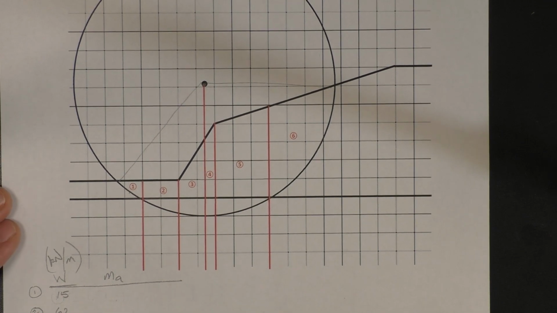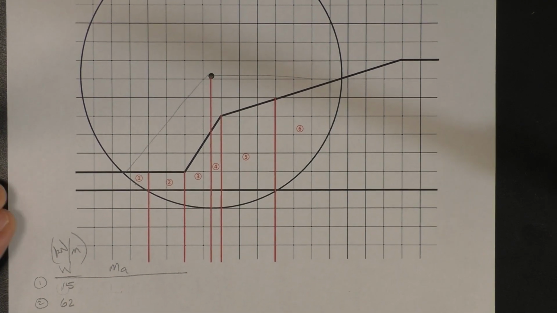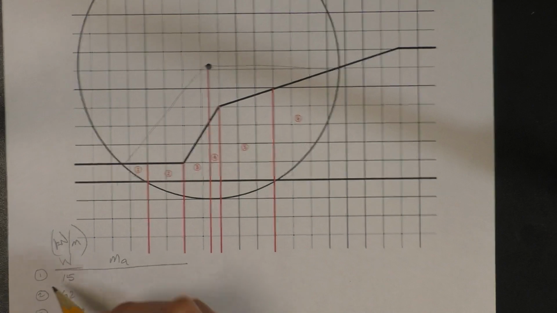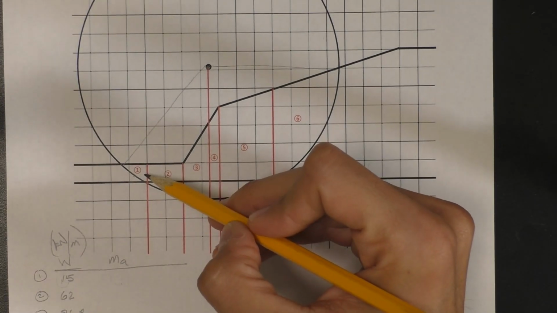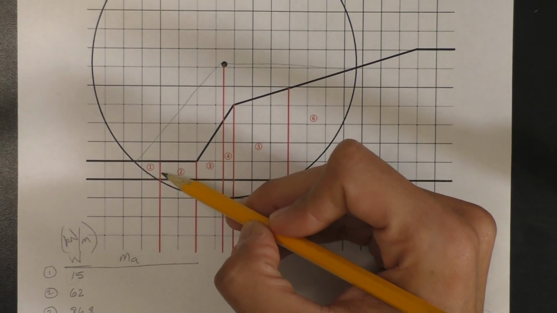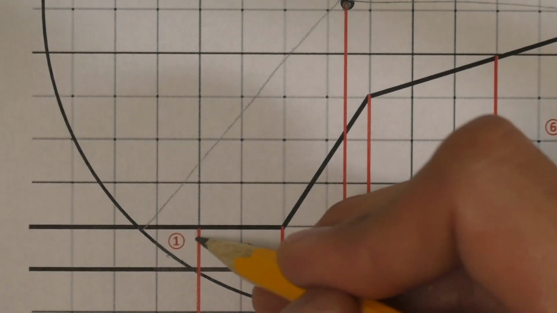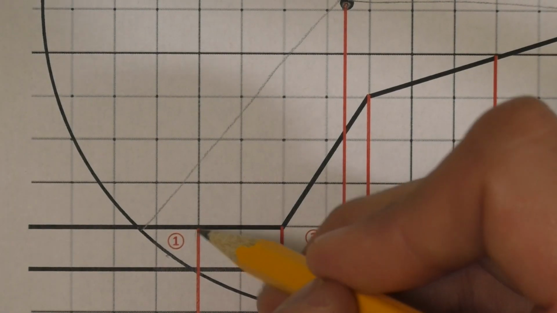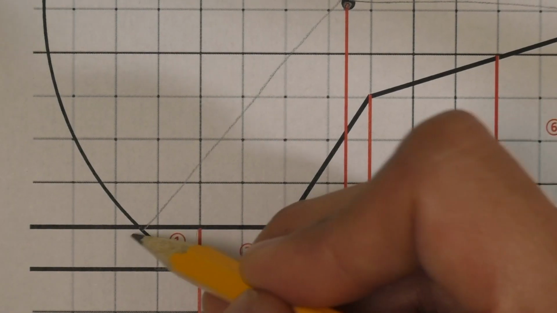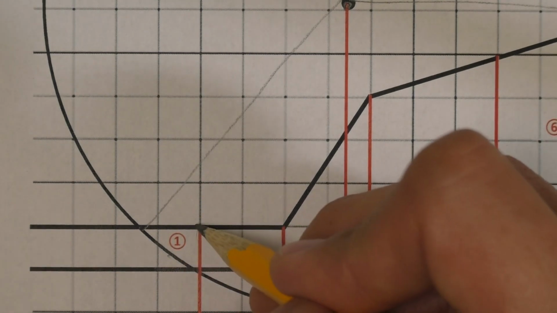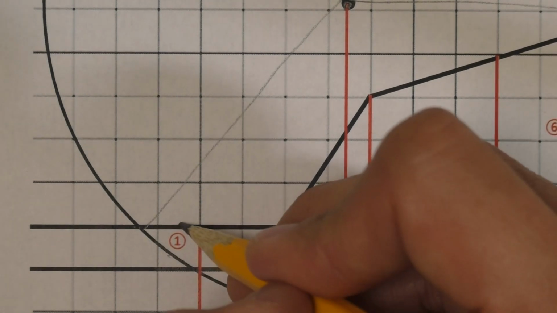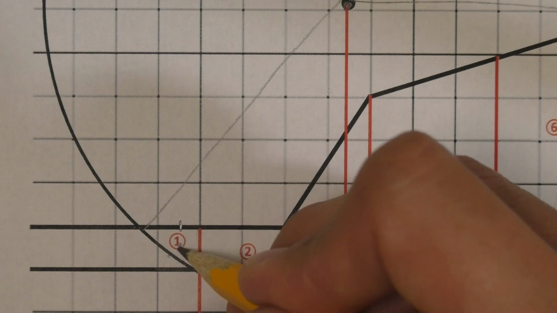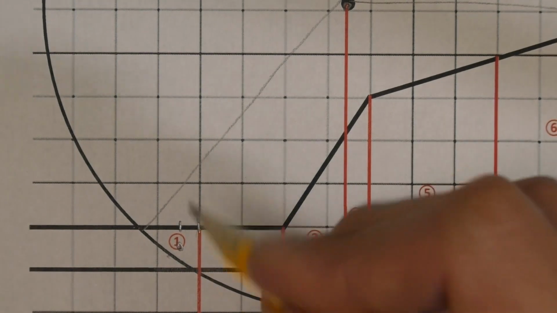Okay, so how does that work? Well, let's see what happens here. Slice number 1 is a triangle, and therefore its centroid is located a third of the way up from the long side. So we said that this was 1.5. It's a third of the way up from here.